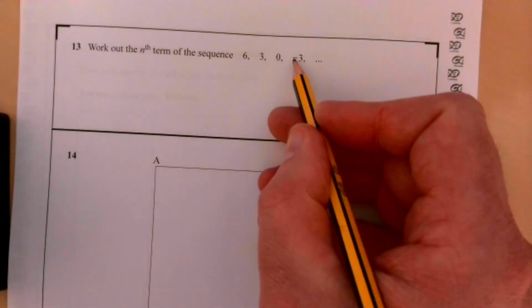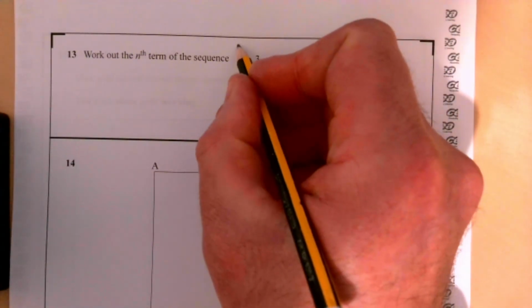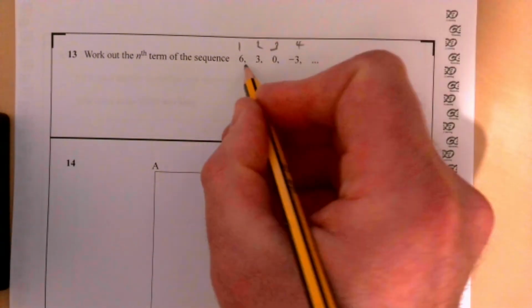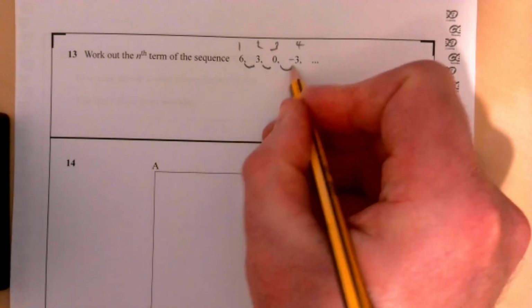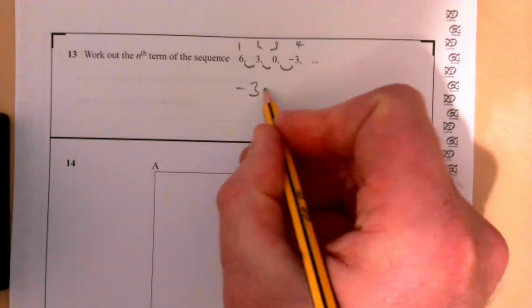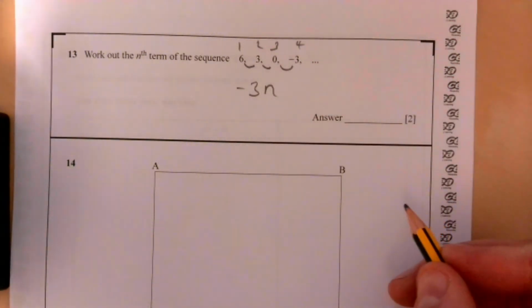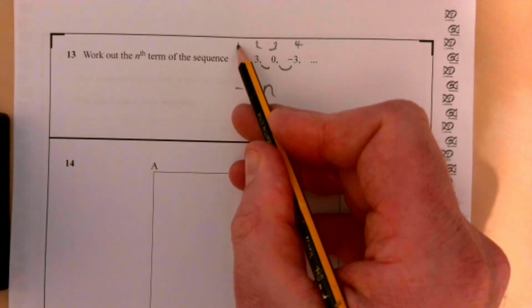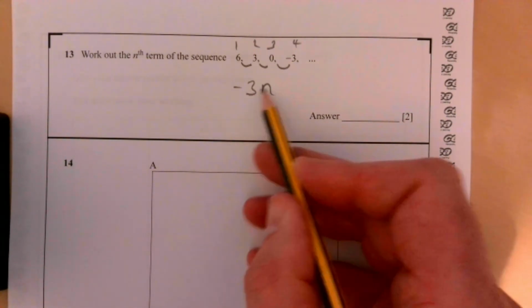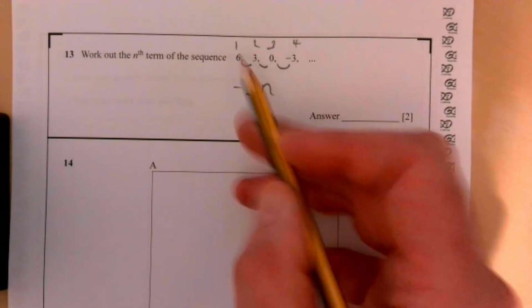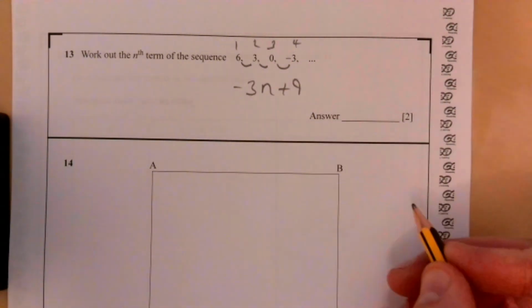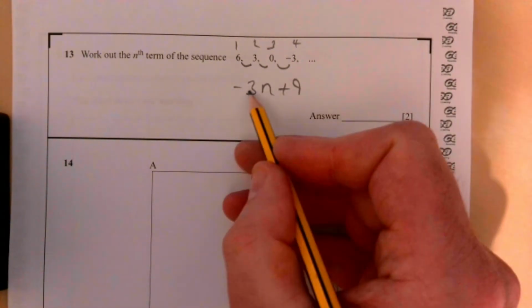Work out the nth term of the sequence 6, 3, 0, minus 3. So I number these 1, 2, 3, and 4, and then I find the gap, and it's going down by 3 each time. That means it's a minus 3n. So that's the first bit of my formula for the nth term. I then put in the number 1. Minus 3 times 1 gives me minus 3, but I want 6, so I need to add 9 to that. So my formula is going to be minus 3n plus 9.